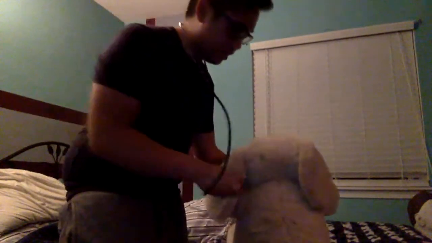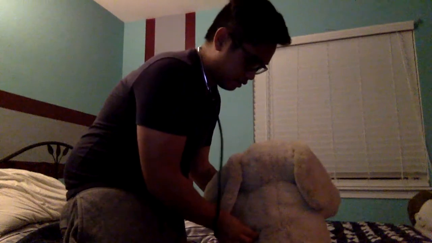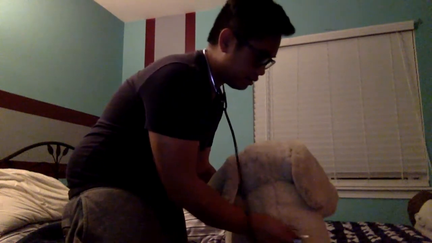And then on my back, I can actually show this on the teddy bear. The back would be here, here, here, here, here, and here. All of that would be done with the wider end of the stethoscope, the diaphragm.